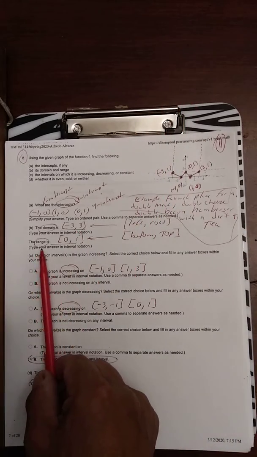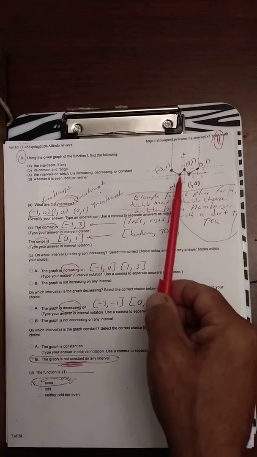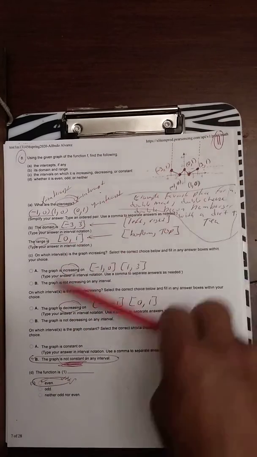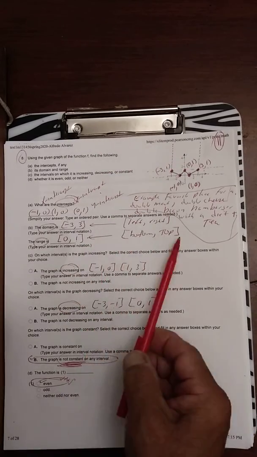Next question says range, bottom, top. So the bottom of this graph goes to where? 0. And it goes up to what? 1. 0 to 1. Bottom and top.